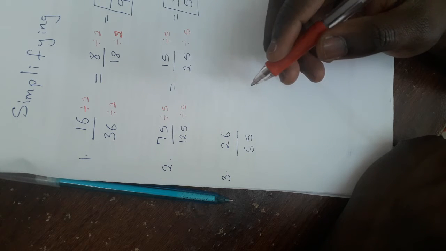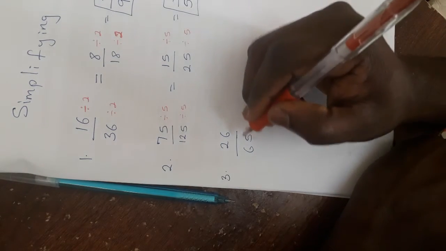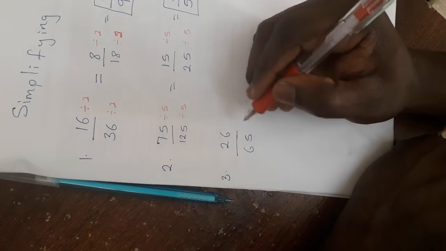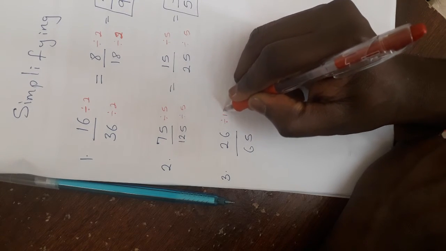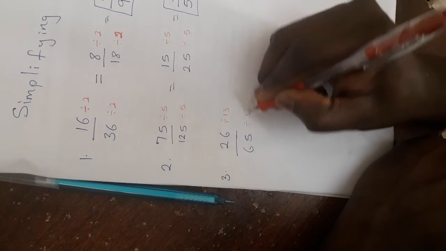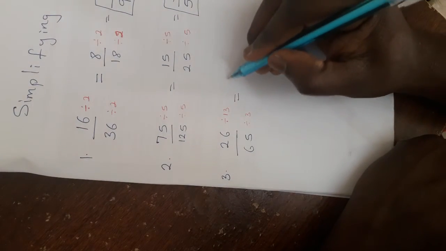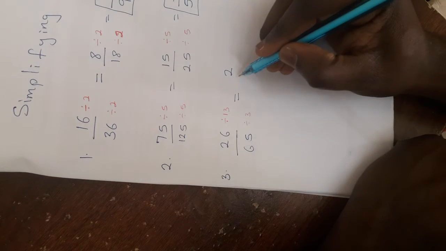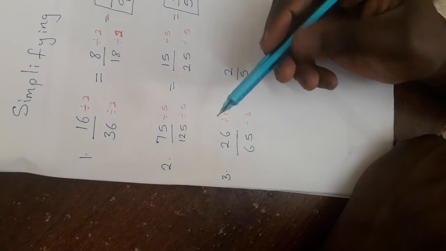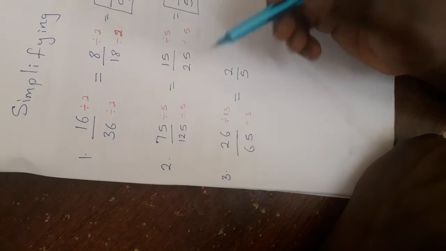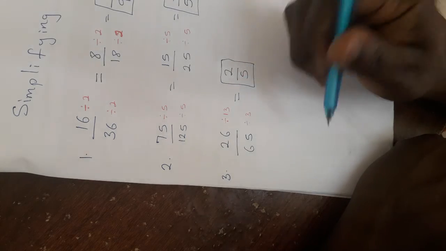The only number you can use to divide the two of them at the same time is 13. 26 divided by 13 is 2, and 65 divided by 13 is 5. So the simplest form of 26 over 65 is 2 over 5.